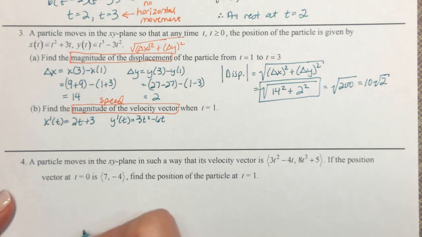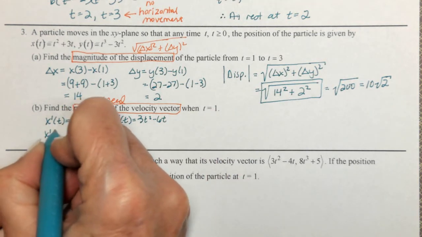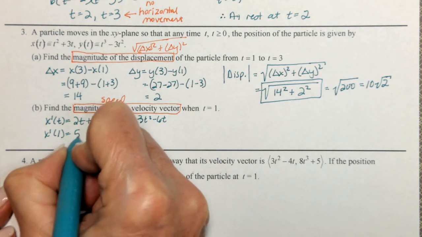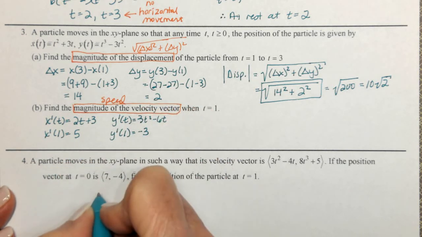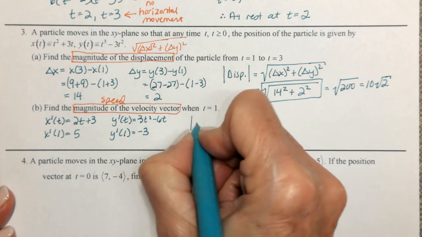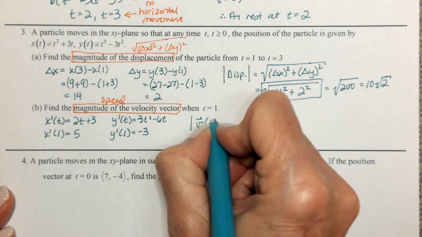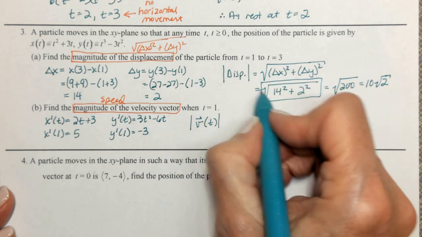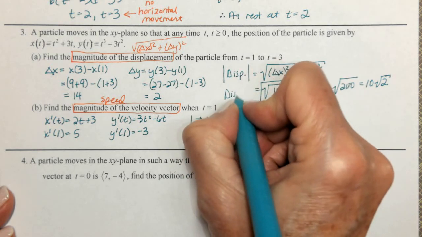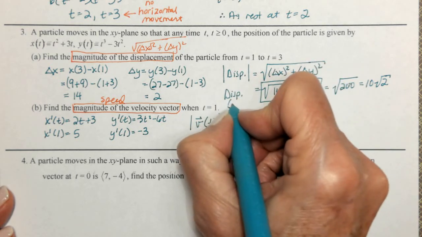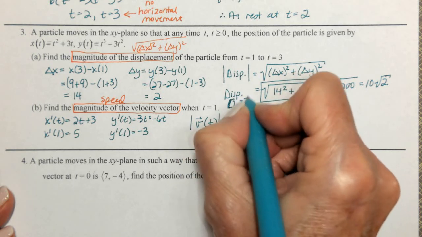We want the magnitude of the velocity vector when time is 1. So x prime of 1 is 5. Y prime of 1 is negative 3. So the magnitude of the velocity vector at, well, first I'm going to do it at time t. And you know what? I should have clarified this. I was finding the displacement here from 1, use brackets, 1 to 3.